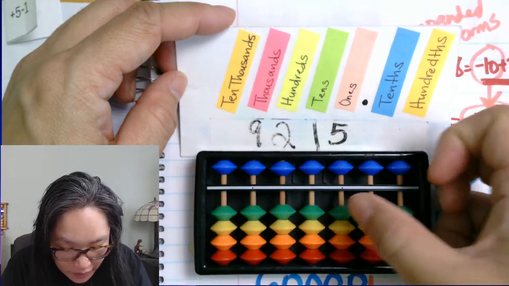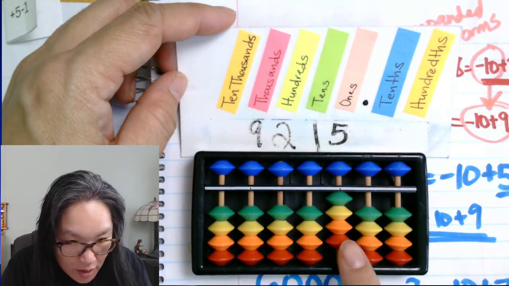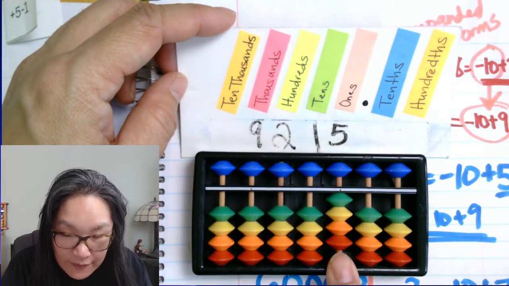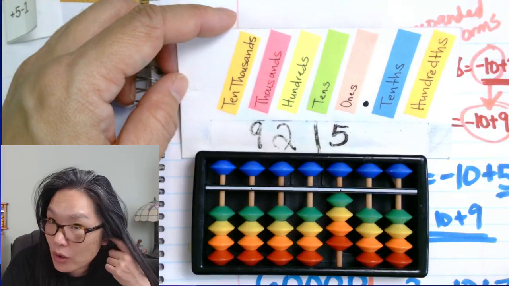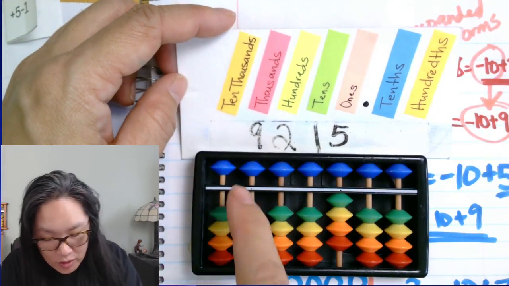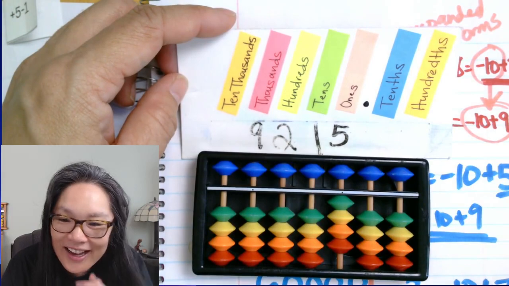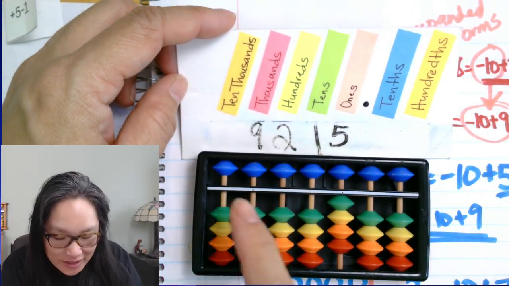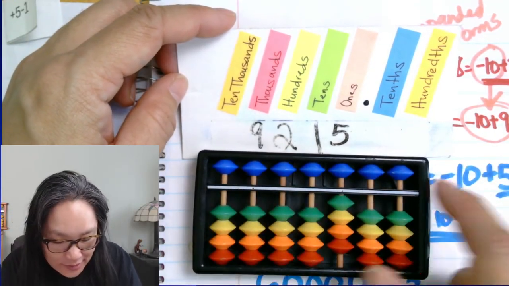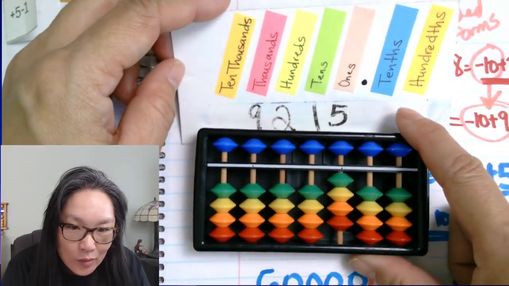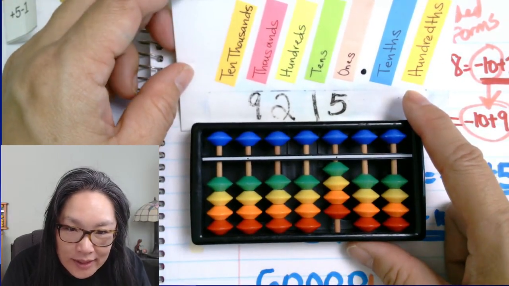So again, we're going to do 1, 2, 3, 4. All the beads on the bottom have a value of 1. The horizontal bar is what tracks us, like our phones. Our phones are what tracks us. If Siri and Alexa and Hey Google, they all track us. That's what the horizontal bar does. The horizontal bar tracks us like GPS.